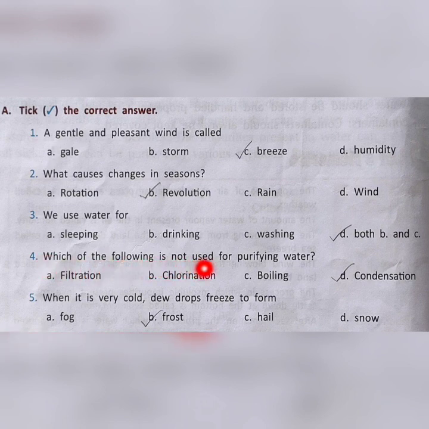Which of the following is not used for purifying water? It is condensation, the last option. And the fifth one: when it is very cold, dewdrops freeze on trees to form frost. Okay, that means option B is correct. I am repeating again. 1C correct, 2B correct, 3D correct, 4D correct and 5B.